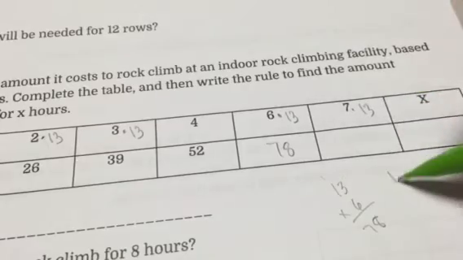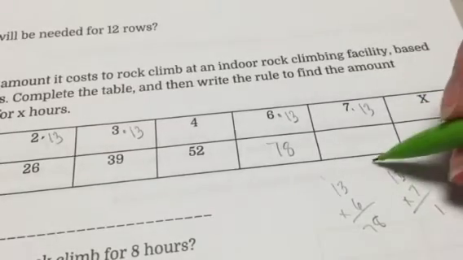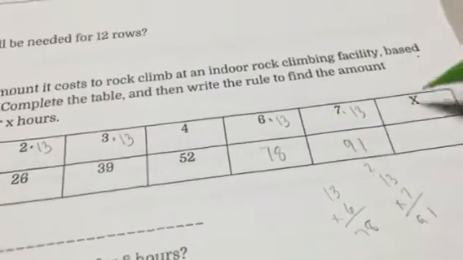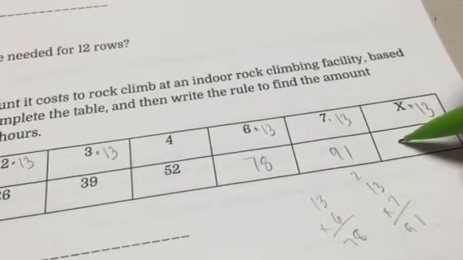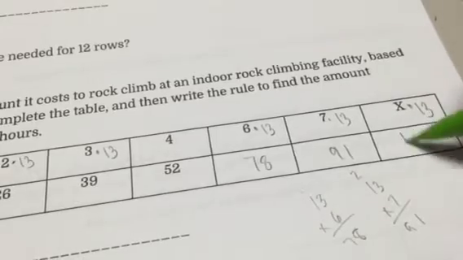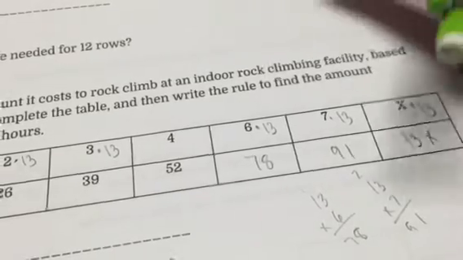7 times 13 would be 91. And X times 13, you can either write as X times 13 or 13X.